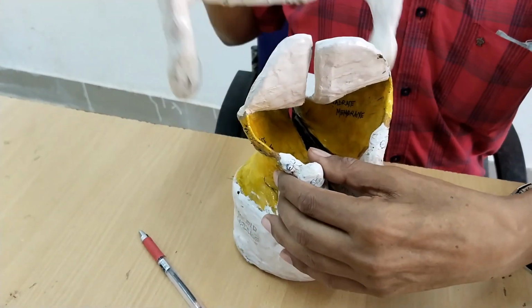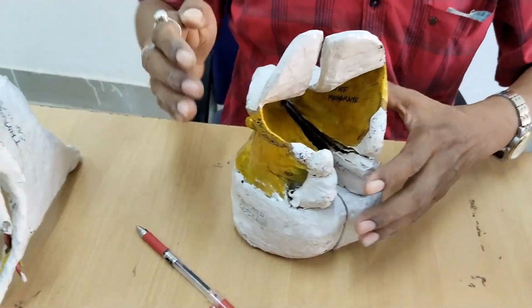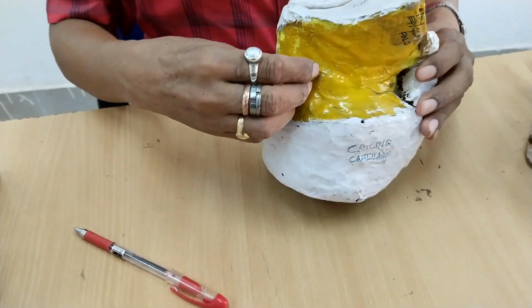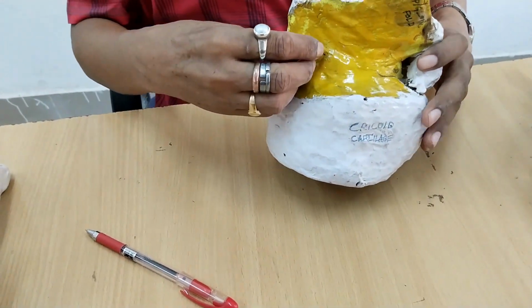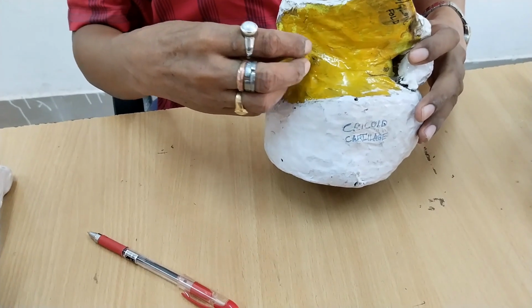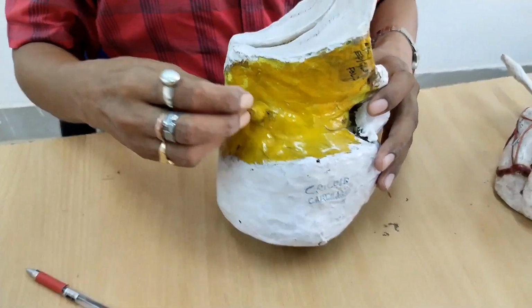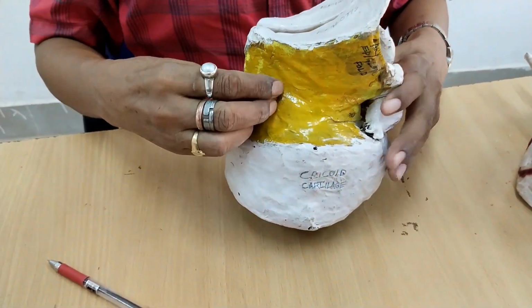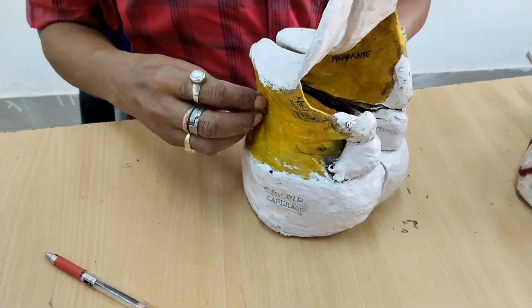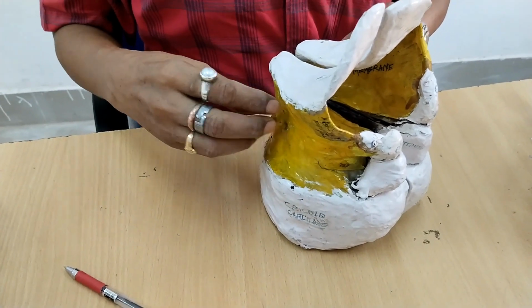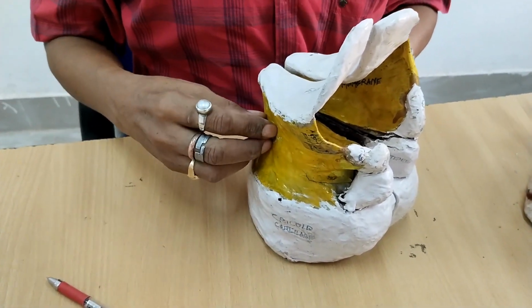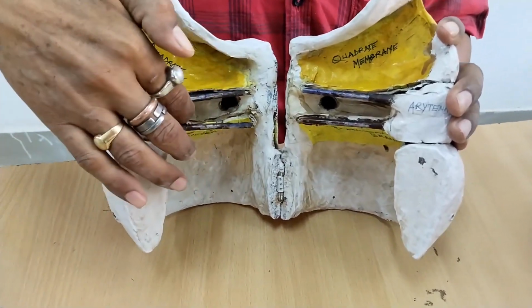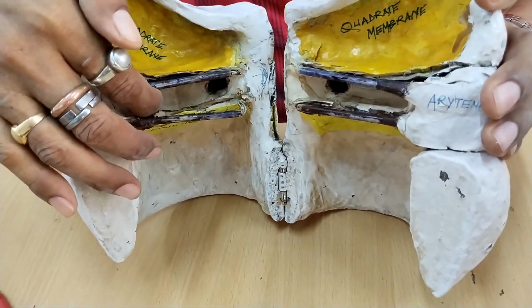In this area, most anteriorly, there is the saccule of the larynx. This one is called the saccule of the larynx. It is a mucus gland. The mucus will be secreted from the saccule of the larynx, and it will be available in the sinus or ventricle.